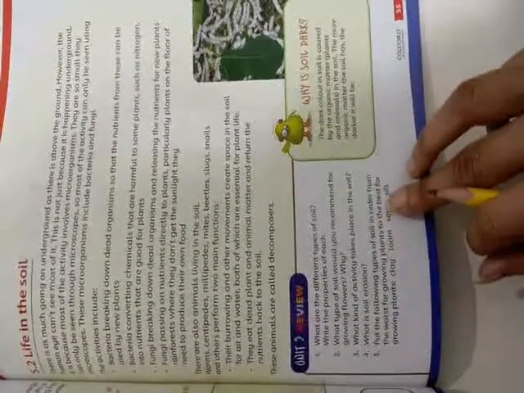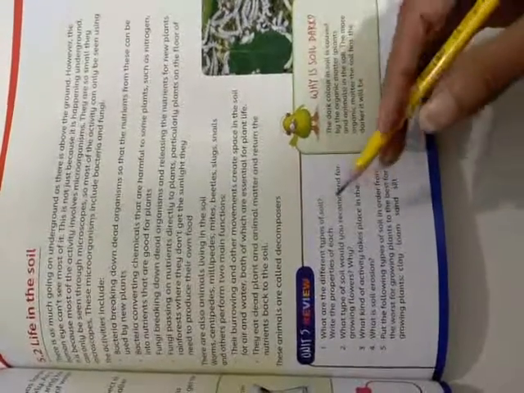Question number 5, put the following types of soil in order from the worst for growing plants to the best for growing plants. So the best for growing plants is loam, then silt, clay, and sand. All you have to do is write the questions with answers in your science notebooks and make sure to learn them as well.